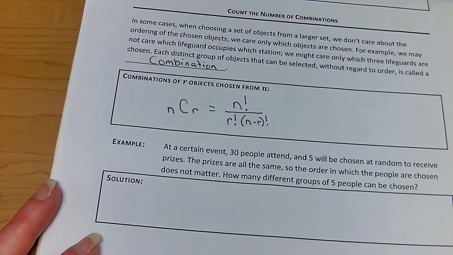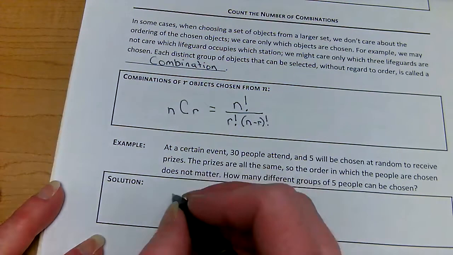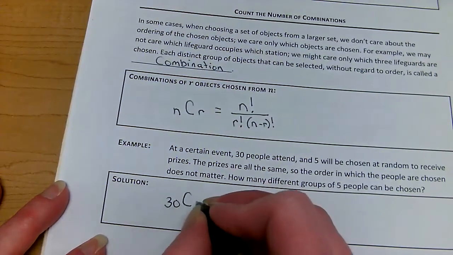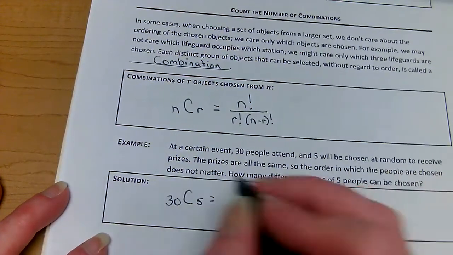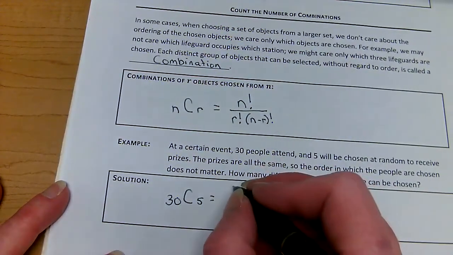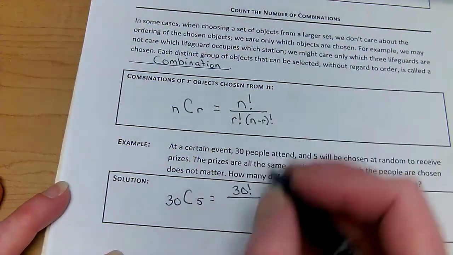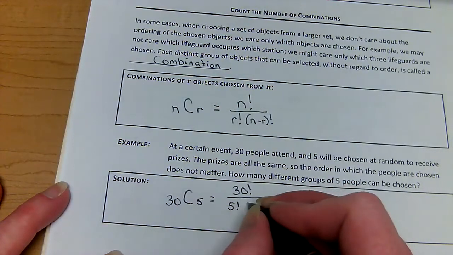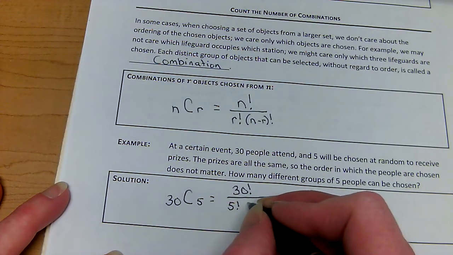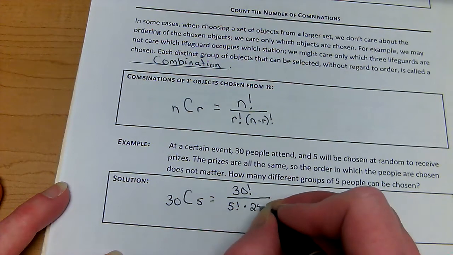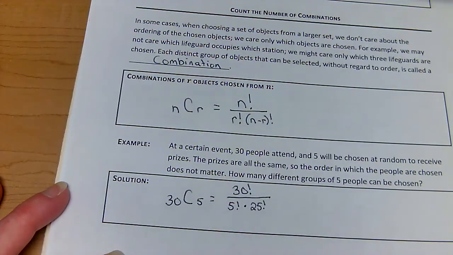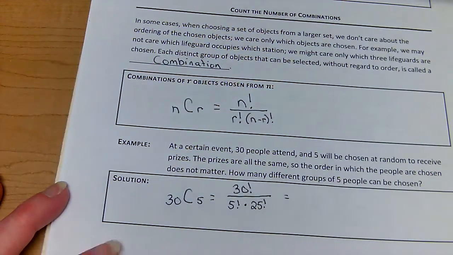At a certain event, 30 people attend and 5 will be chosen at random to receive prizes. The prizes are all the same, so the order in which the people are chosen does not matter. So we've got 30 and we're choosing 5. I'll do it with the formula this once, but I'd have 30 factorial divided by r factorial times n minus r factorial, so that'd be 25 factorial. That would take a while.